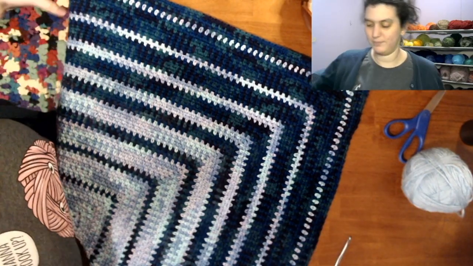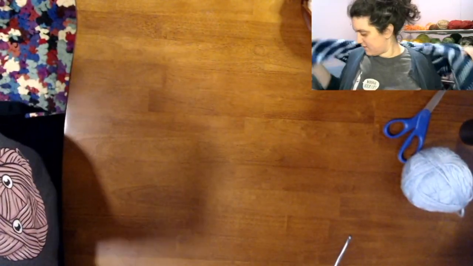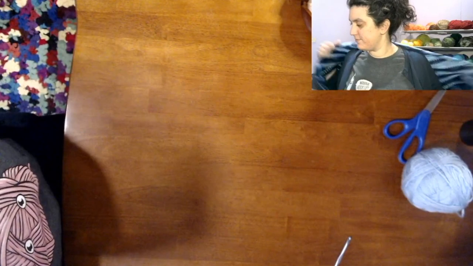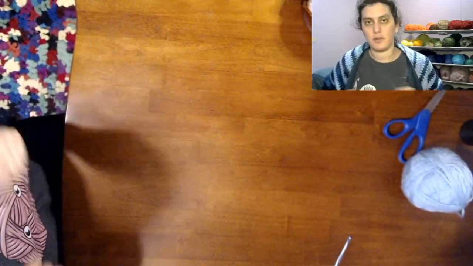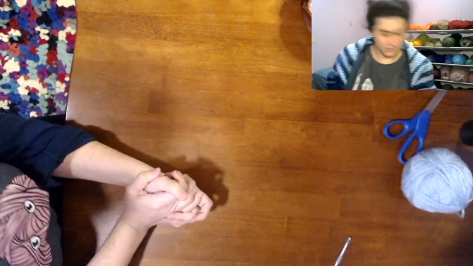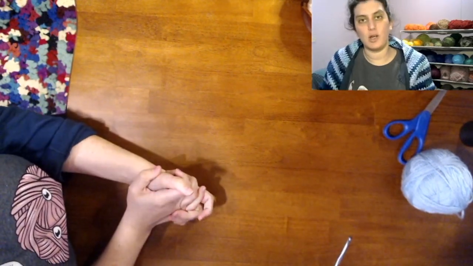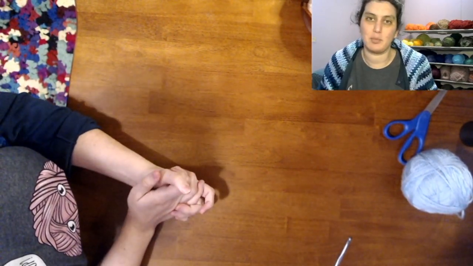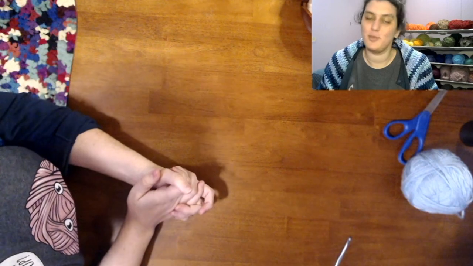Let me try it on. It may not be big enough for a shawl, but we'll see. It's a little short for a shawl, but I can still make it work. And at the very least, it'll be a nice lap blanket. Because I'm always cold.